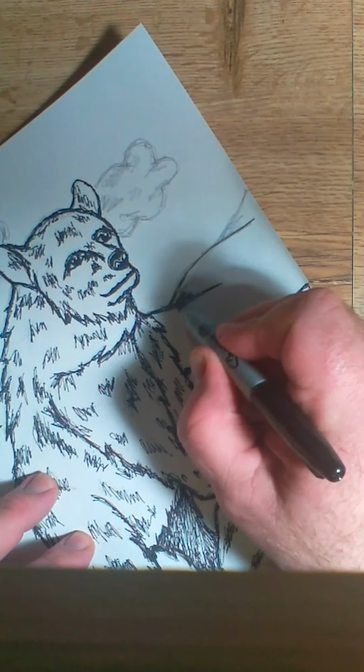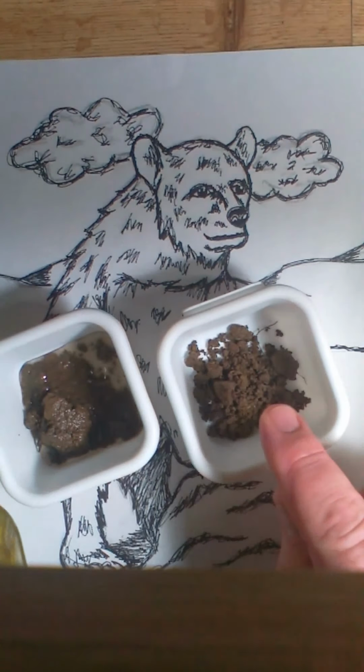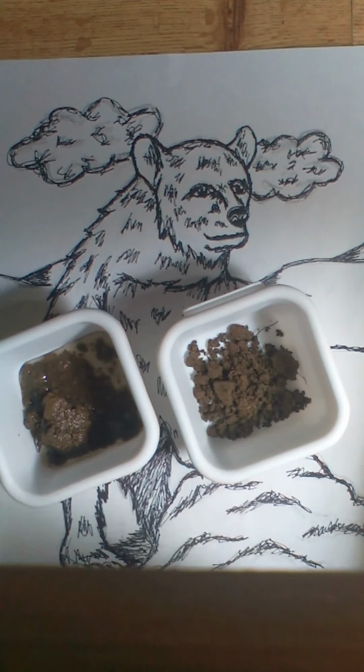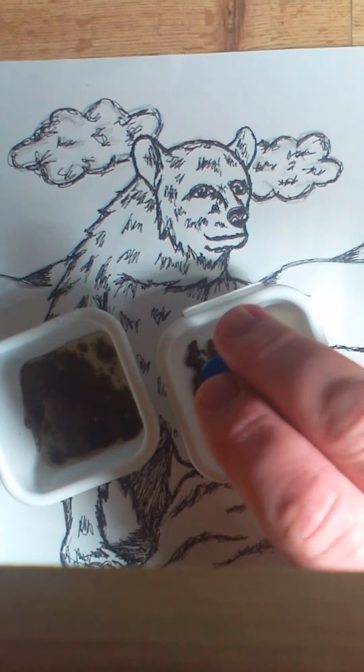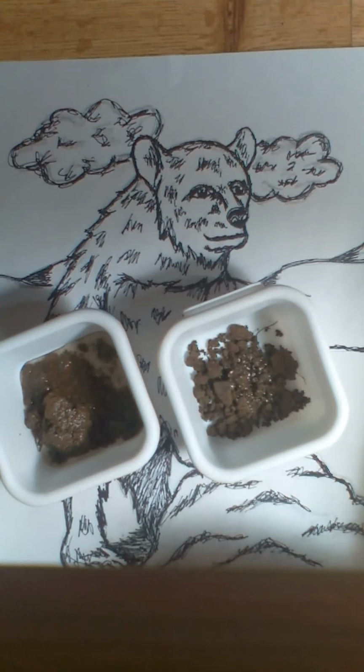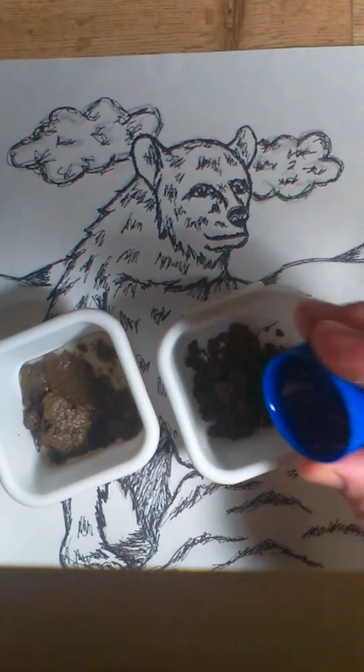And I wanted to experiment with something else to the right. Okay, this is some vegetable oil, and I'm going to try a little bit of vegetable oil mixed in with the mud to the right. And you don't have to do this if you don't have the vegetable oil.